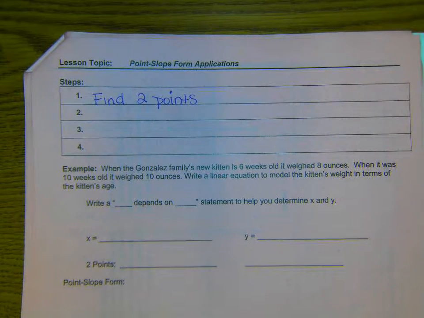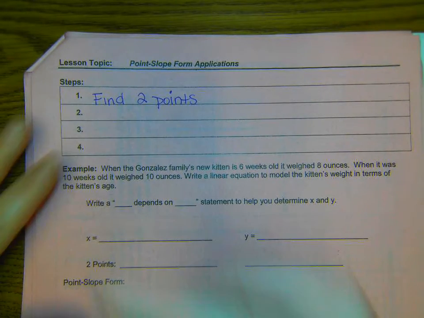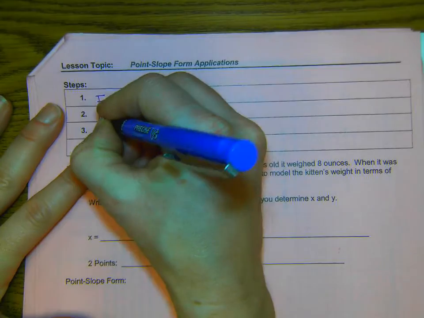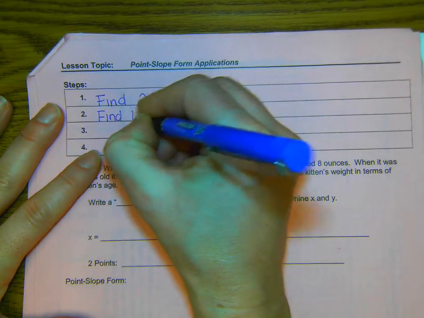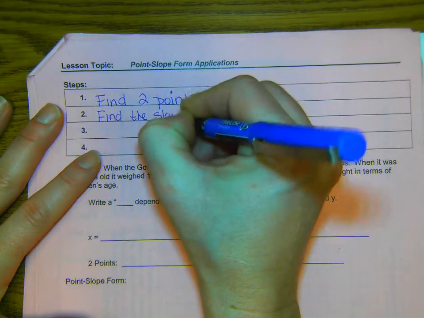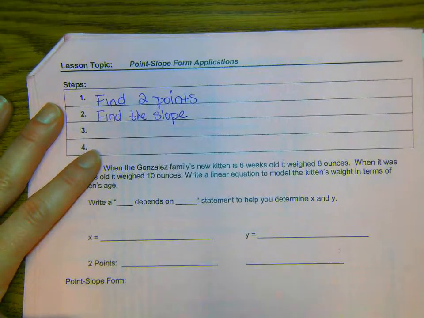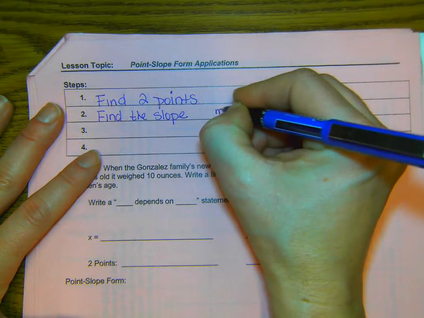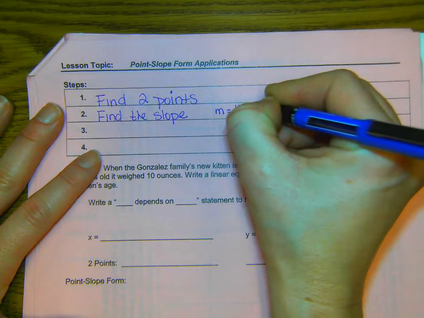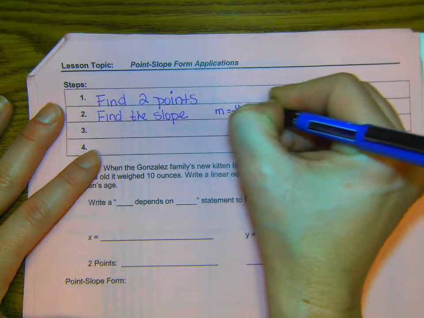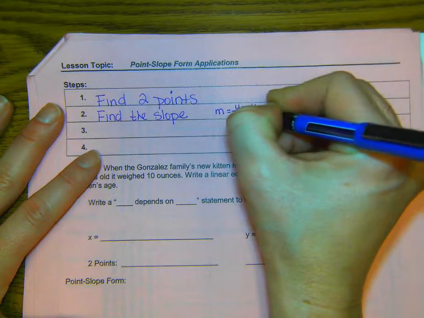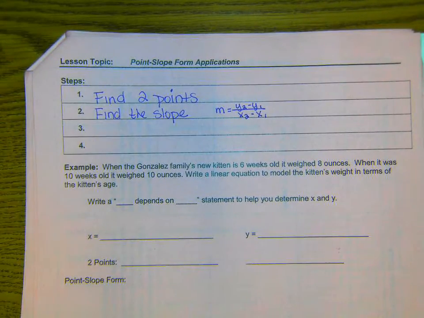Okay, now the steps are the same as yesterday. In the opener today, after we found our 2 points, what did we have to do next? Then we are going to find the slope. And I hope you don't need a reminder at this point, but if you do, I'm going to do it using y2 minus y1 over x2 minus x1. That's what I mean by find the slope.